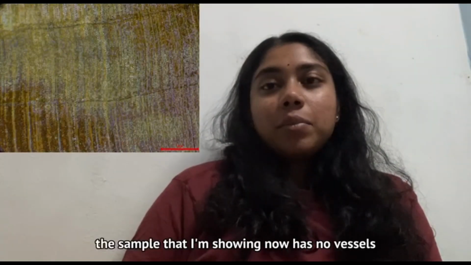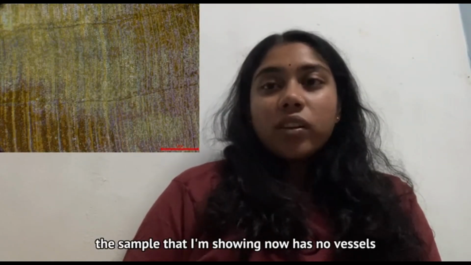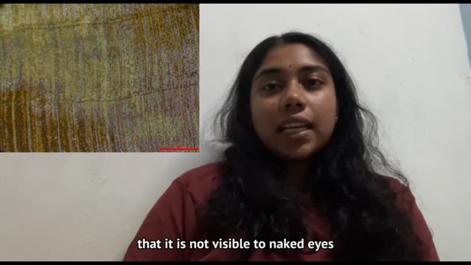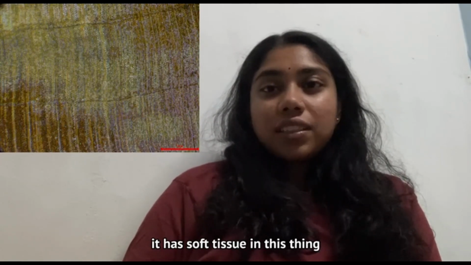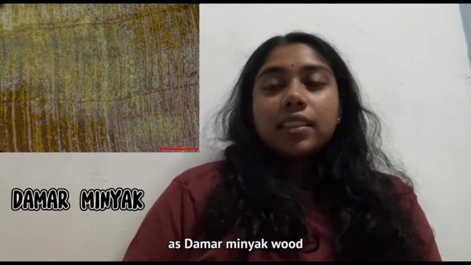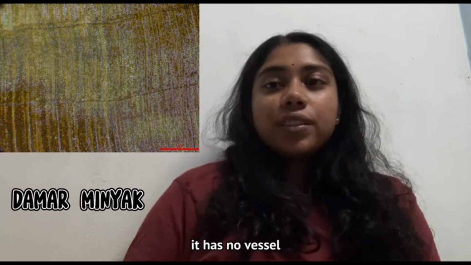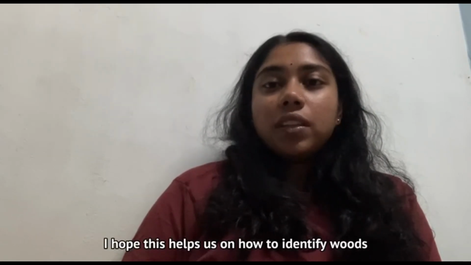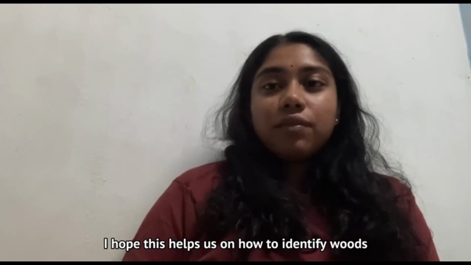Last but not least, the sample that I'm showing now has no vessels, and the rays are very fine that they are not visible to the naked eye. It has soft tissue indistinct. These anatomical features can be identified as Damalmina wood. It has no vessel because it comes from a softwood category. I hope this helps us on how to identify woods.